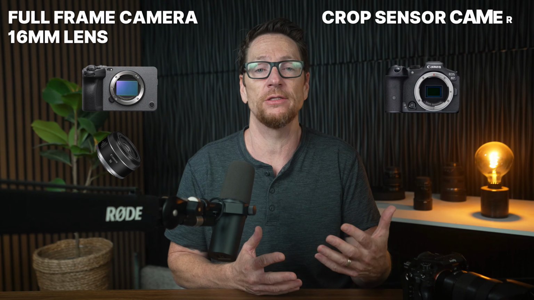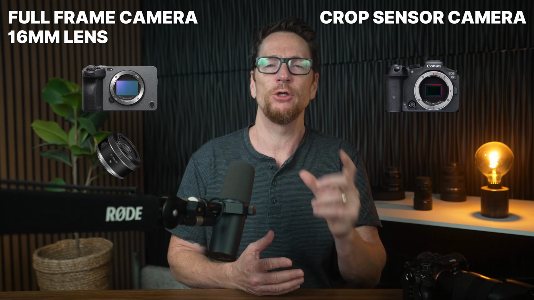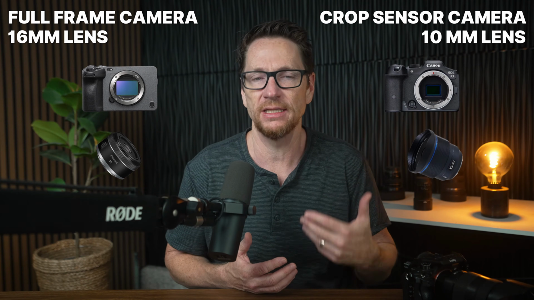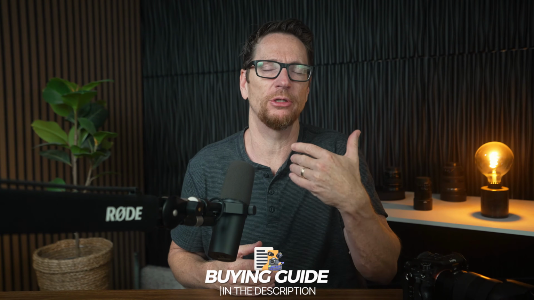But if you're on a crop sensor, which is a smaller sensor, you'll need to actually shoot on a wider lens, somewhere around maybe like a 10mm to get the same width. And if you're brand new at this and you're just trying to figure out what camera is right for you, I actually have a buying guide that I'll link below that'll give you a couple of different options at different price points.